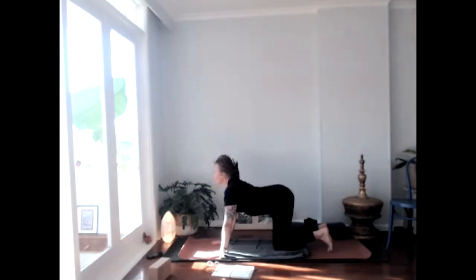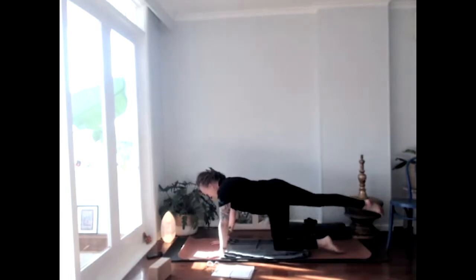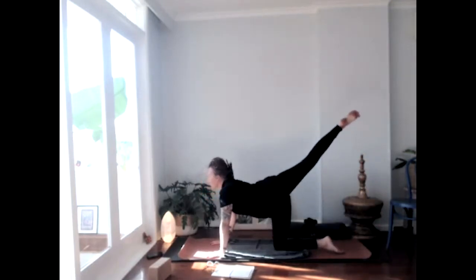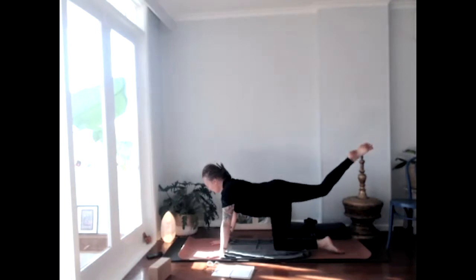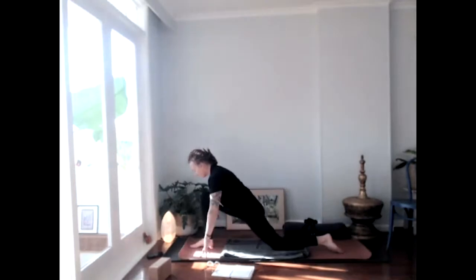Inhale, look up and open the chest, and exhale, right knee to forehead. Inhale, take the right leg back behind you. Feel the right buttock firm. And then swing the right foot forward into a low lunging base.